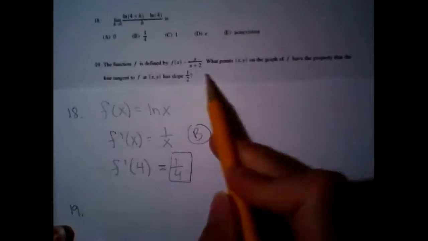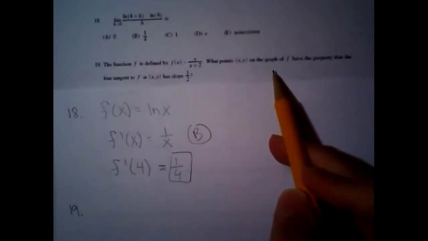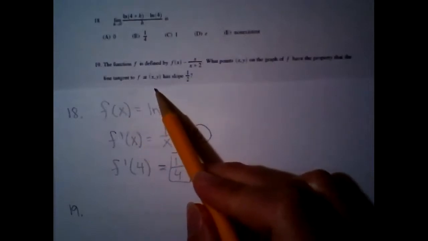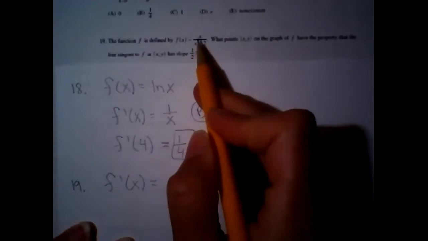All right, so number 19, function f is defined by this. What points x, y on the graph of f have the property that the line tangent to the graph has a slope of 1/2? So we want to find the derivative and set it equal to 1/2 and then solve that. So this is a quotient rule.